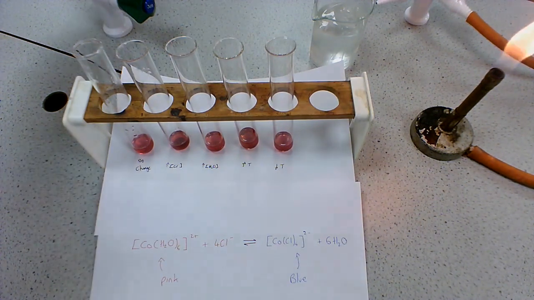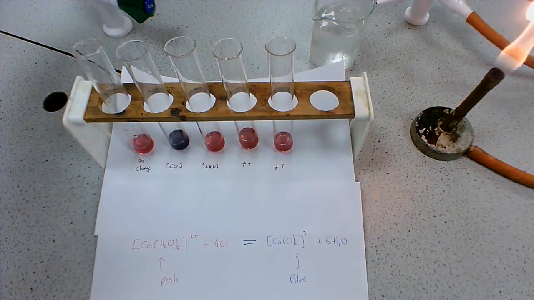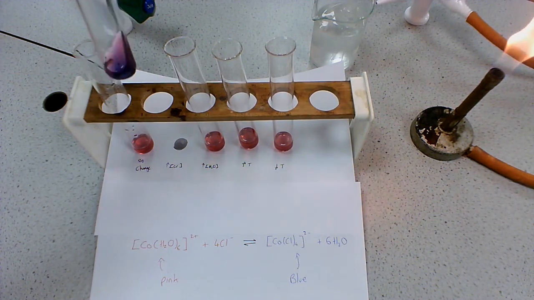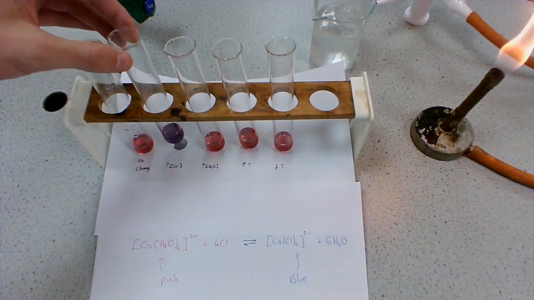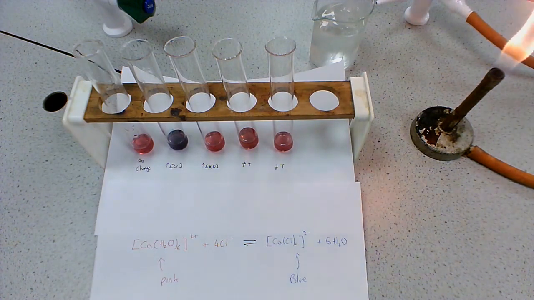So let's see if that happens. Let's add some concentrated hydrochloric acid so we can add some chloride ions, and you can see straight away that it has gone blue. So it has shifted to the right hand side, which is what we expected.